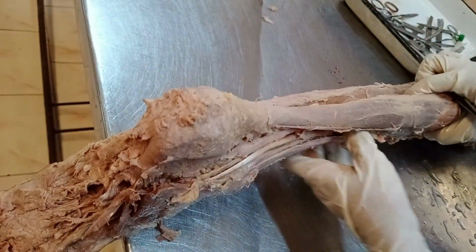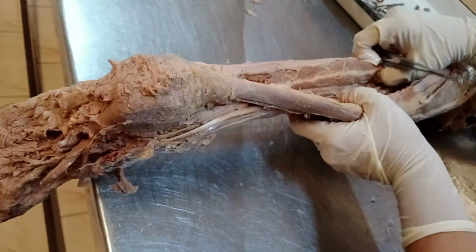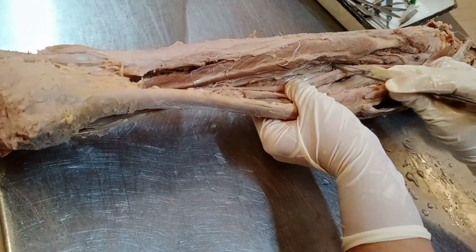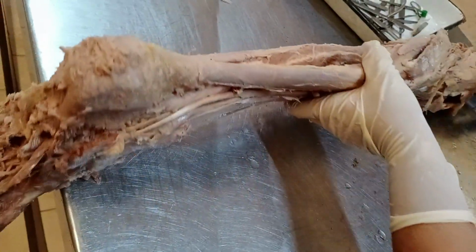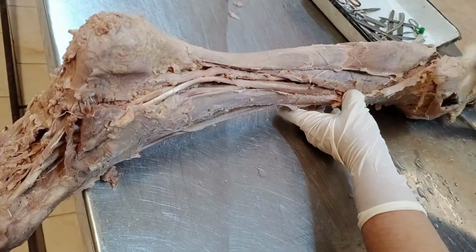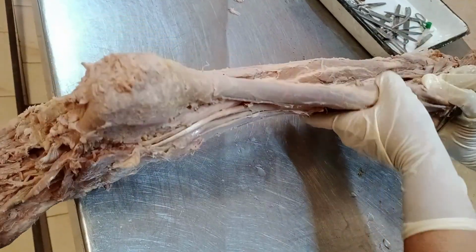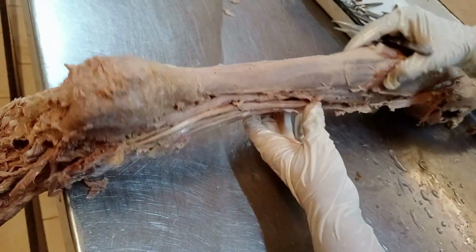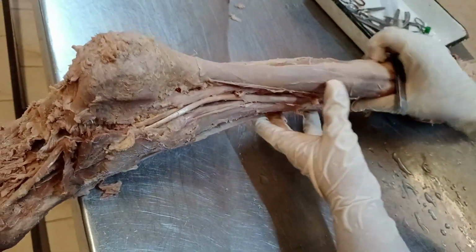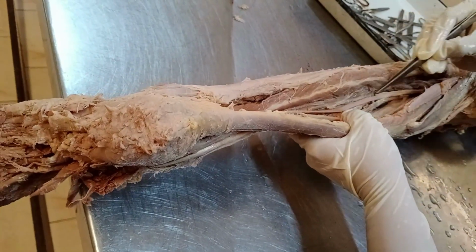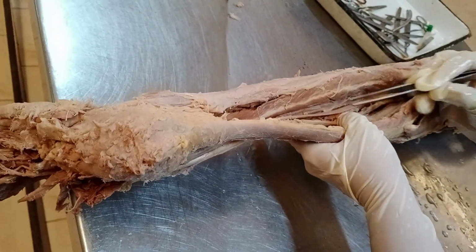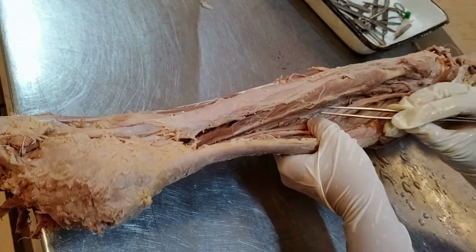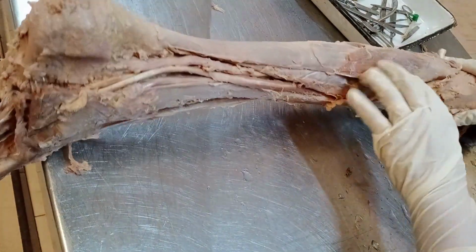Then deep to these two muscles at a very deep plane, this muscle, can you make out? This muscle is the tibialis posterior. So there are three muscles below the soleal line. So you know where the soleal line is. Below the soleal line, deep to soleus, you have three muscles. Flexor hallucis longus taking origin from fibula, flexor digitorum longus taking origin from tibia, and at a deeper plane you have the tibialis posterior, that is taking origin from the interosseous membrane and also from the adjacent parts of tibia and fibula. These are the deep muscles below the soleal line.